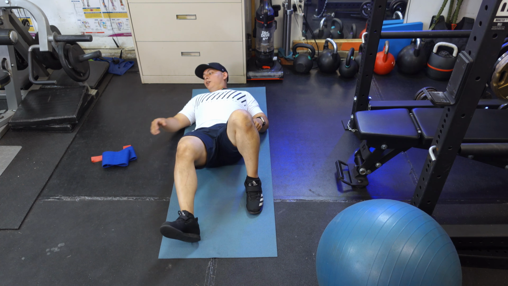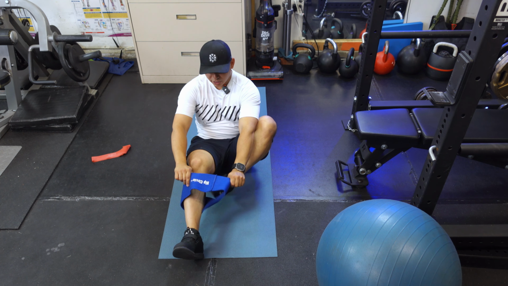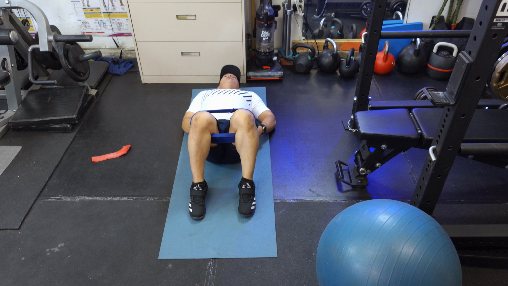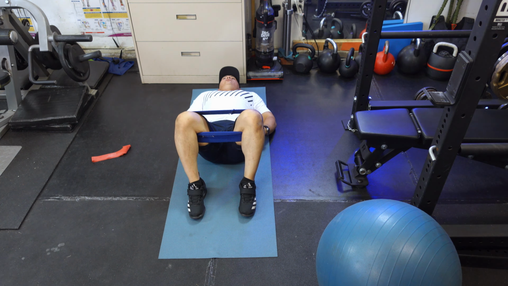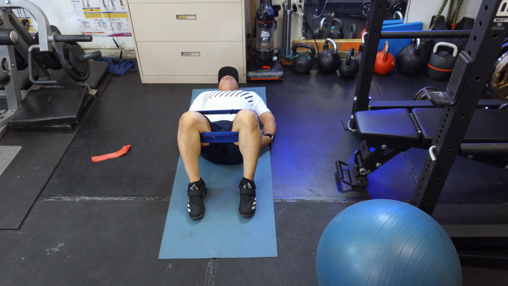Now for your glute med, that's when you're going to use this band right here. You're going to put it around, or you're going to use a belt, and all you're going to do is push to the side. You're going to feel the side of the hip muscle working right here. This should be on fire. Same thing. Hold for 5 seconds and relax. Push, hold for 5 seconds and relax.